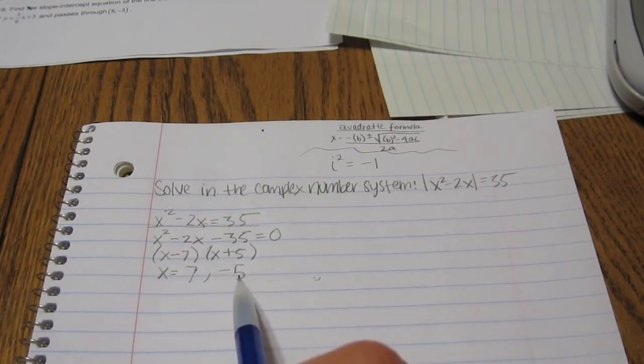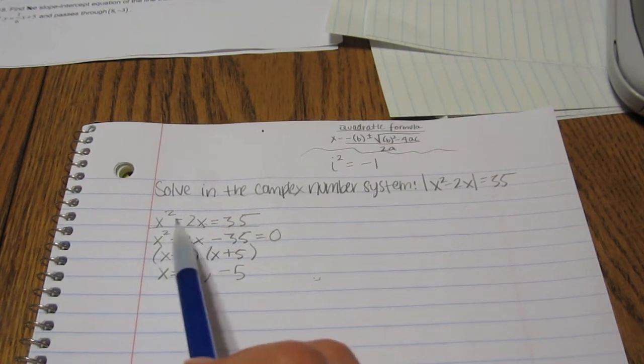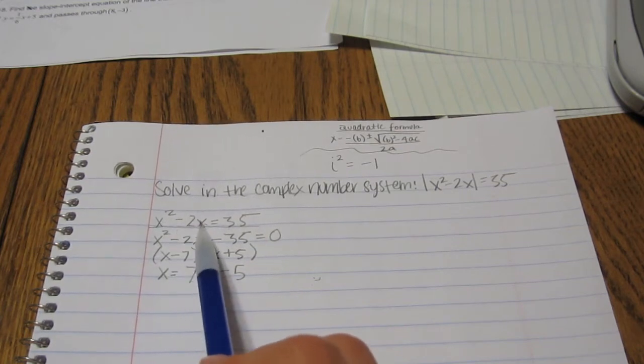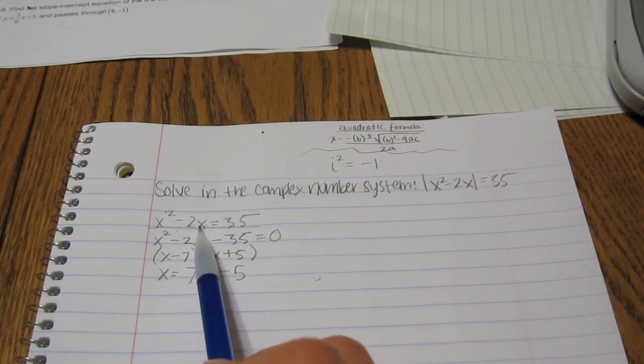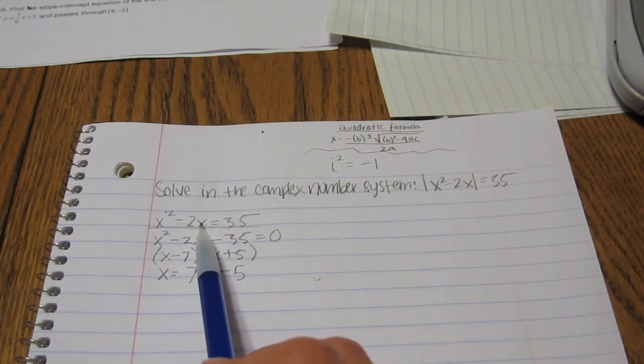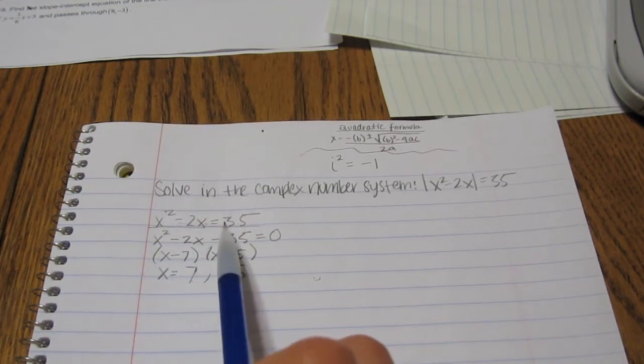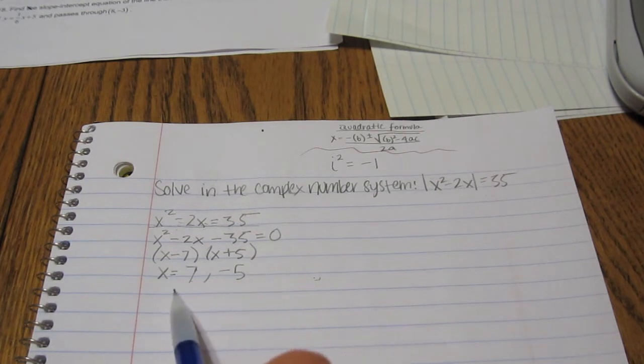And we're also going to check -5. So -5 squared is 25, minus 2 times -5, which is -10, so minus a -10 would be like adding 10, so 25 plus 10 also equals 35. So both of these answers check, and these are both real number answers.